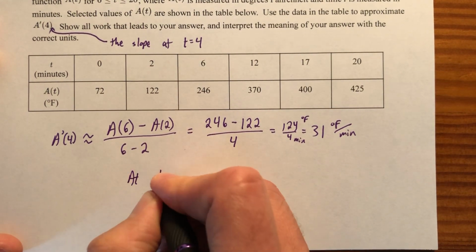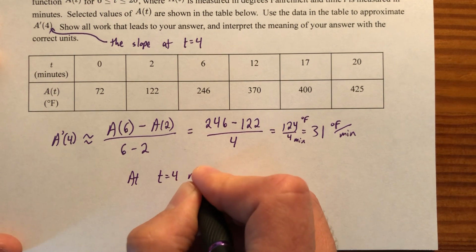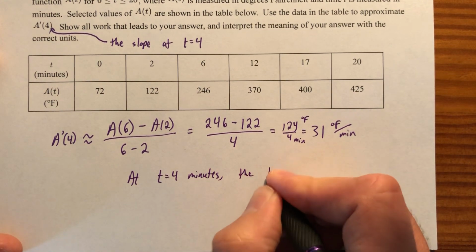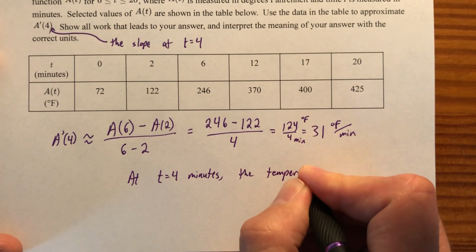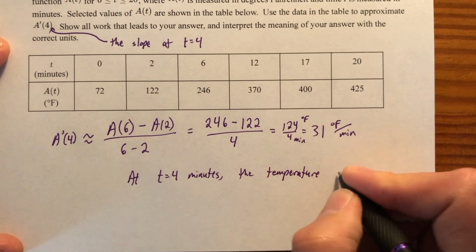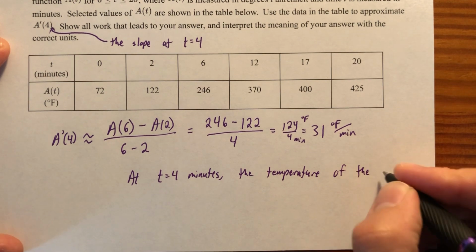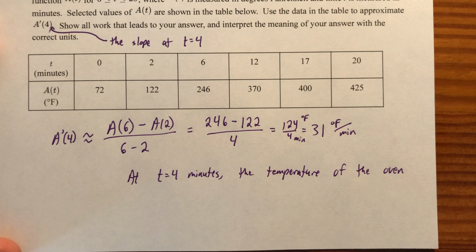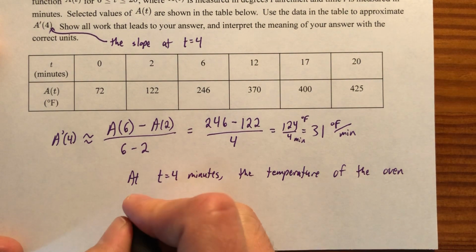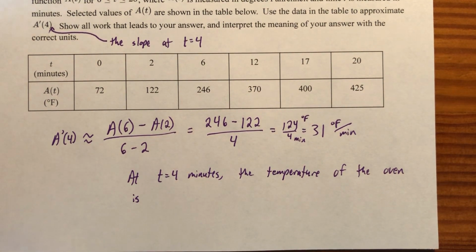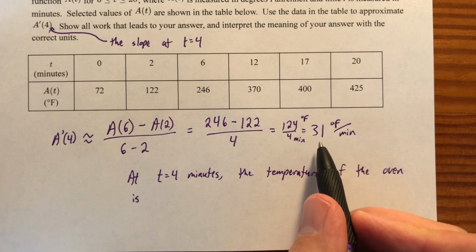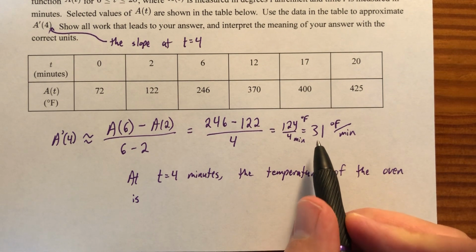At T equals 4 minutes, the temperature of the oven, because that's what we're dealing with, internal temperature in an oven, is, okay, I would love to say the word changing, and it is changing. I'm going to get really specific with the way I word this. This number is positive, right? Therefore, the oven is heating up.